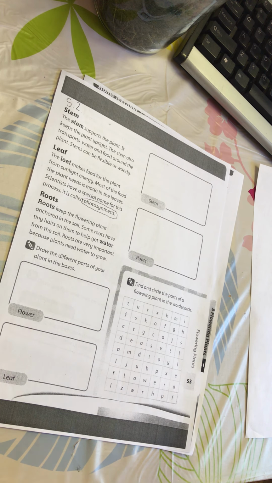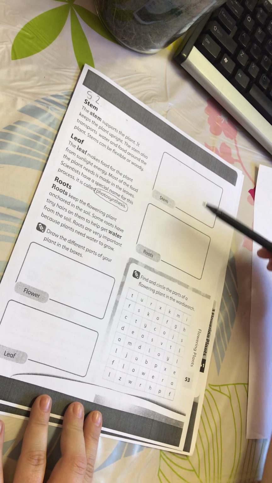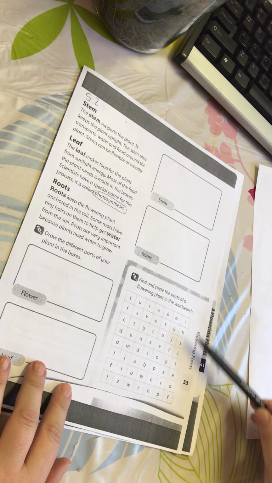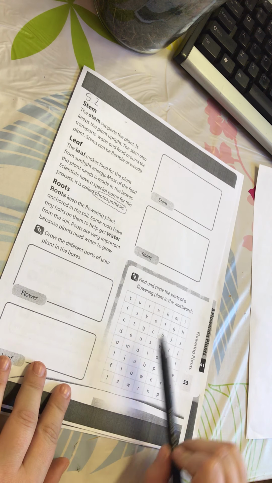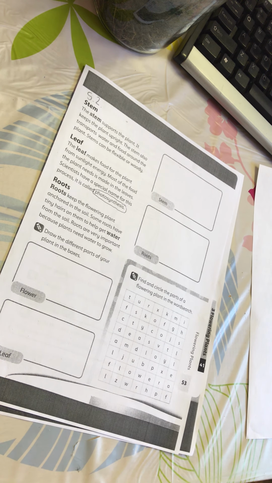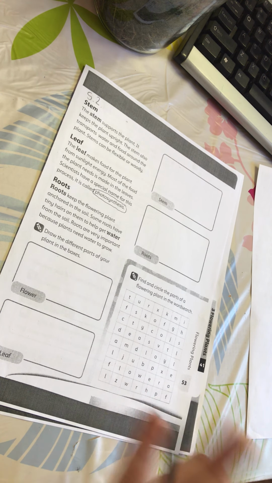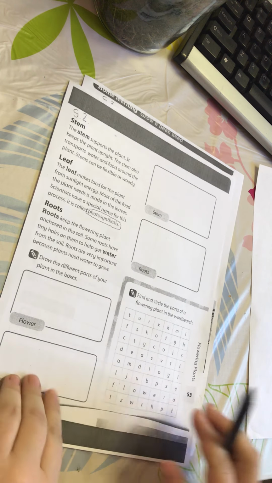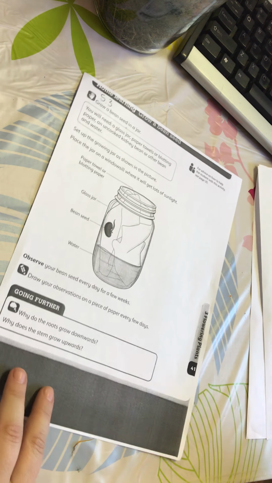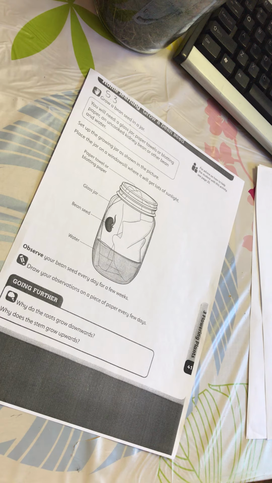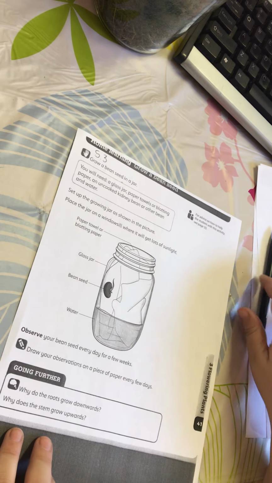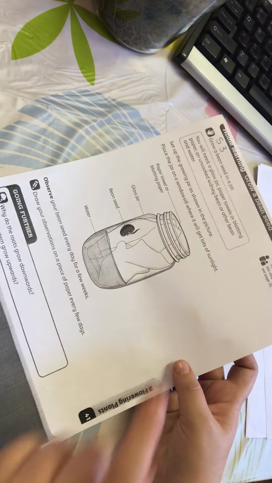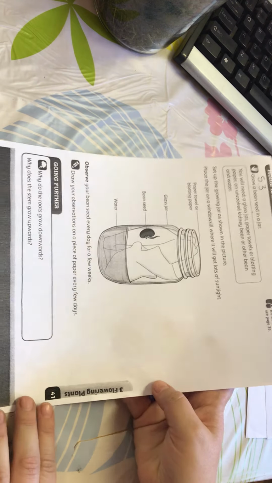You are going to draw the four different parts in these boxes. Here you draw the flower, the leaf, the stem, the roots. Here they ask you to find and circle the parts of a flowering plant. So there are going to be four words in here that you will have to find. And then this three tells you about the experiment. We already did this experiment. That's this one. But I want you to go try it out at home.